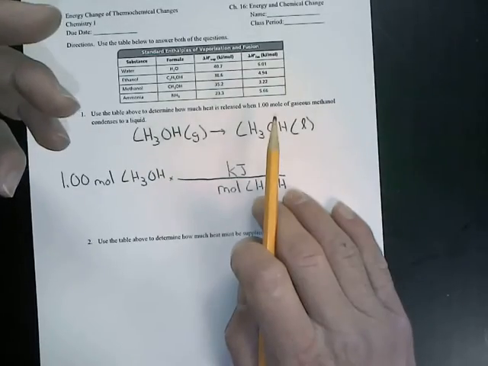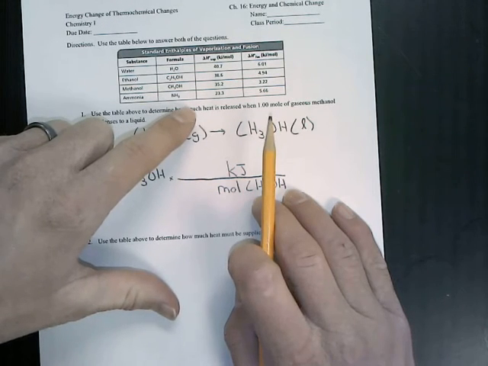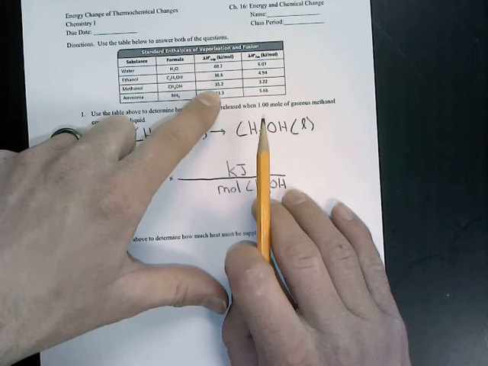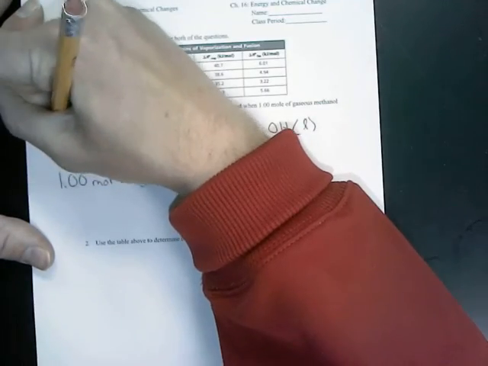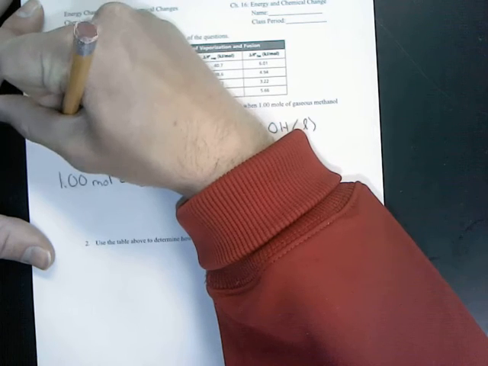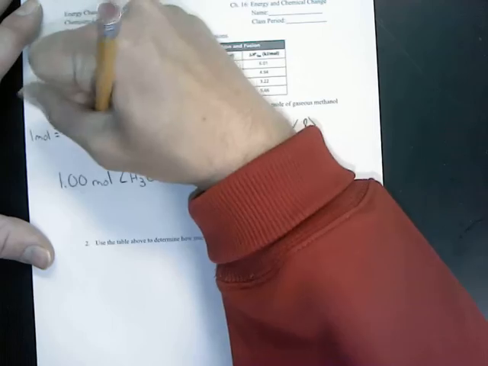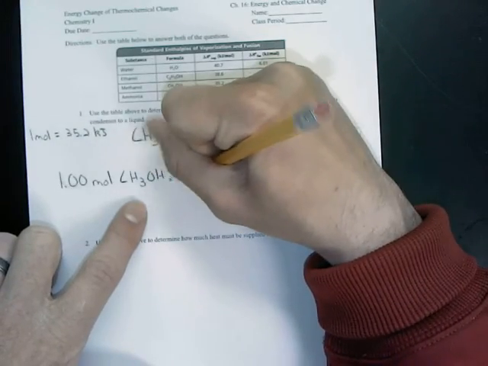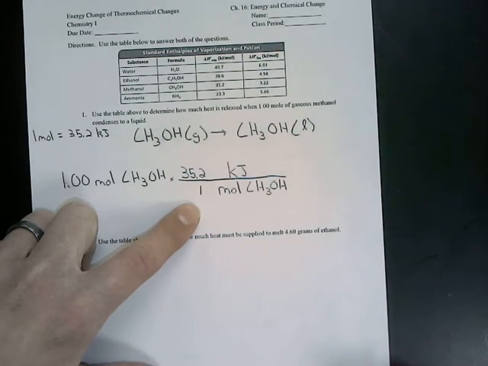And now we need to talk about our value here. We have 35.2 kilojoules per mole. So that means 1 mole releases or gains 35.2 kilojoules. And so 35.2 is going to be associated with kilojoules, and then on the bottom, it's for every 1 mole.